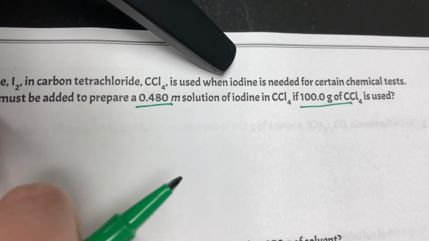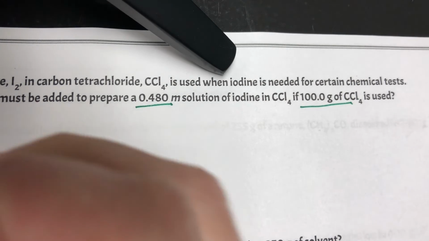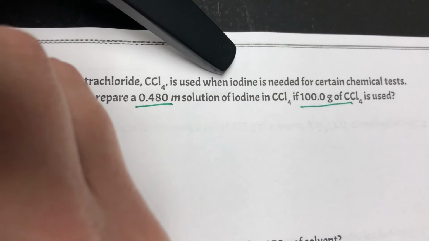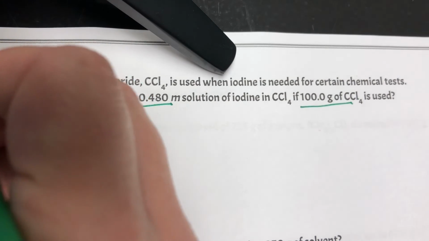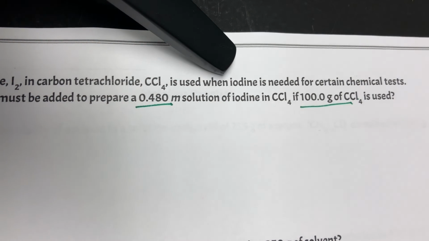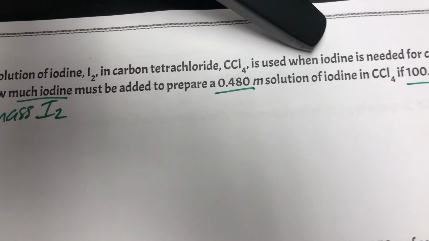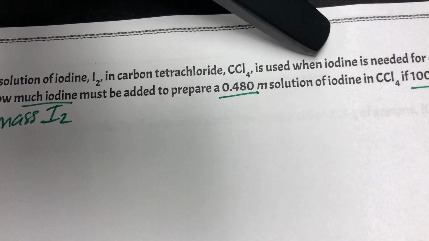It doesn't specify, but we're going to find this in grams. So we want to find the mass of the iodine. And remember, iodine is diatomic, so we need to take that into account.